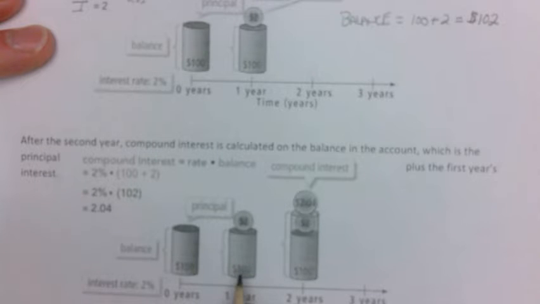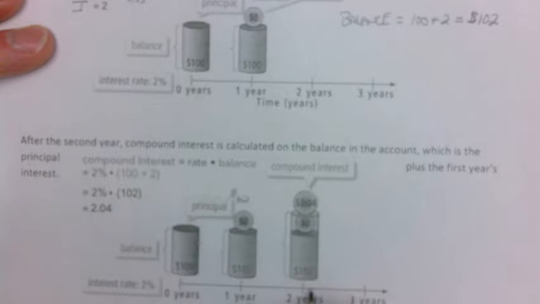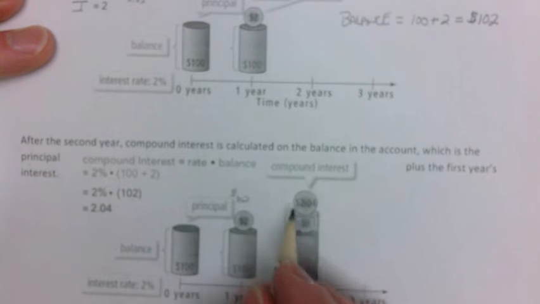If I look at what's happening over time, at the beginning I started with $100. After 1 year, I had $100 plus $2 in interest, so my amount was $102. And now after 2 years, I have the original 100 that I started with, plus the $2 in interest that I earned the first year, plus another $2.04 that I've earned in interest from the second year.